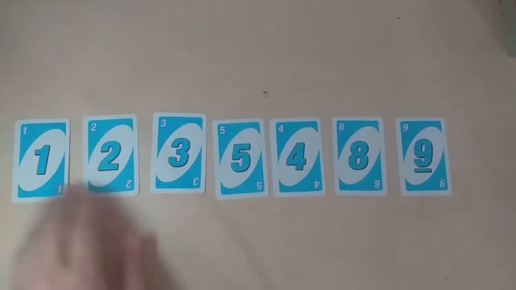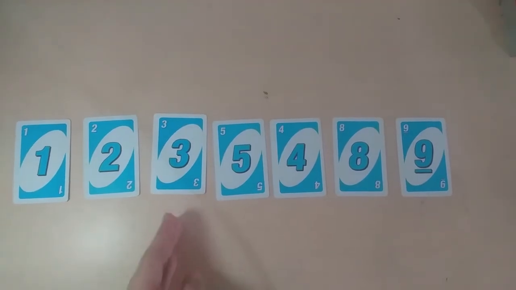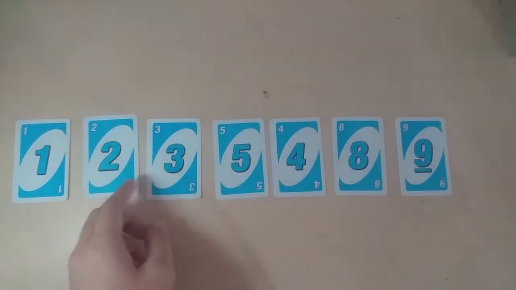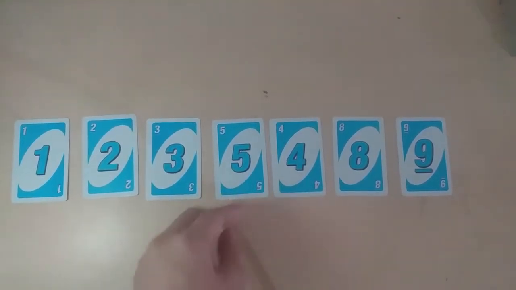No, so we leave it there. So after that, we move on to the next number. Compare 3 and 5. 5 and 3, no. 3 and 2, no. 2 and 1, no. Move on to the next.